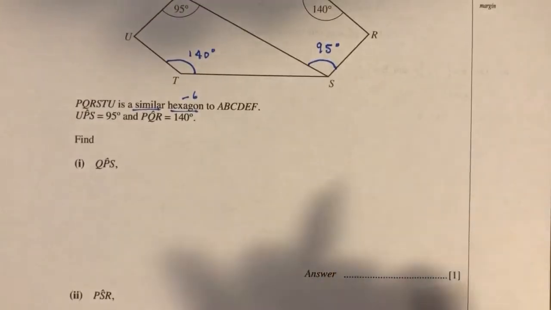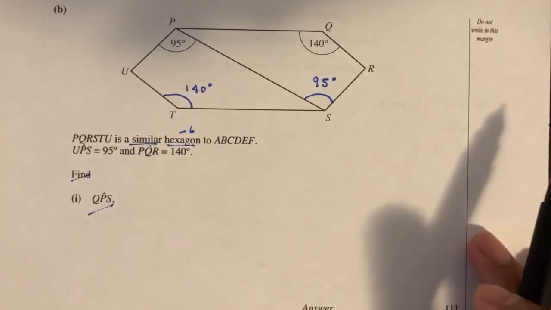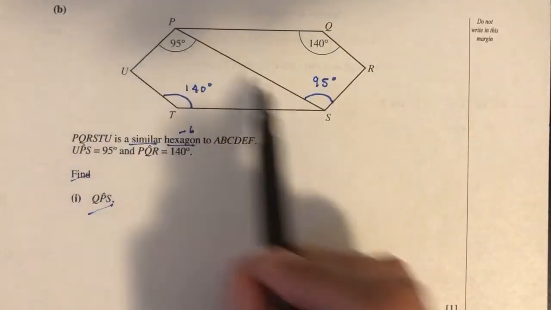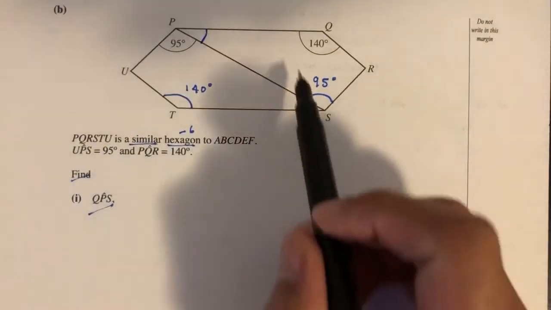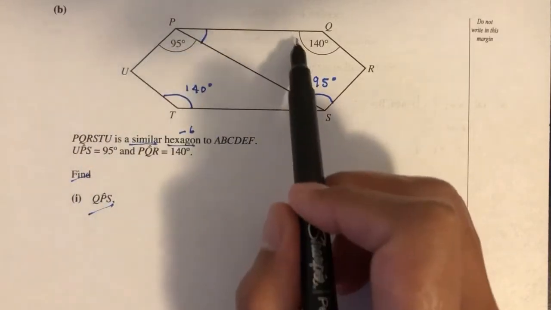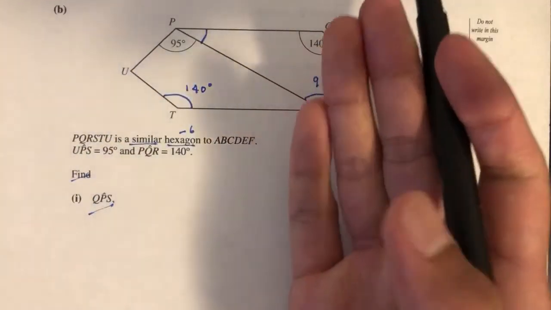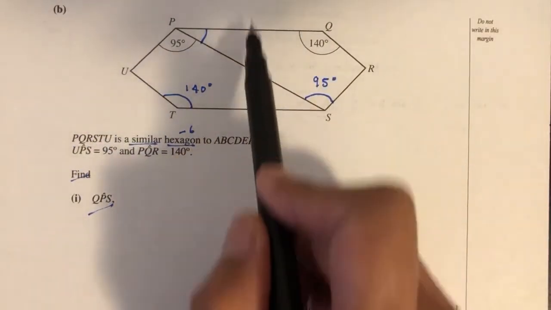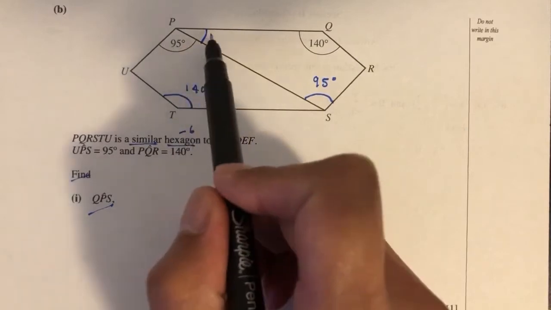Now, part 1, find the angle QPS. So what is the size of this angle? This angle here should give you the same as this one. They have a line of symmetry here, so it should map onto this one. This will be the same as this, so this will be 140.